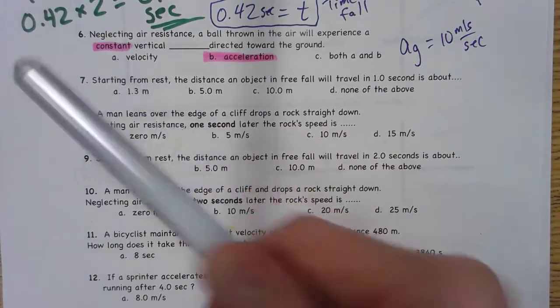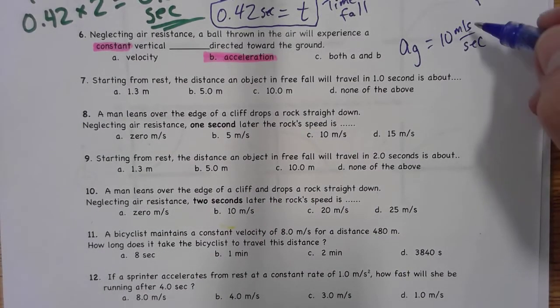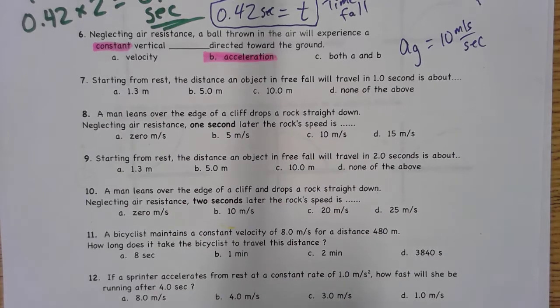It's always 10. And this is tricky. I mean, acceleration is a rate of a rate. And that is a very complex idea, a rate of a rate. But we'll keep getting practice understanding what I mean by that as we go.